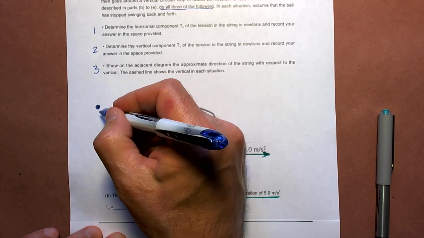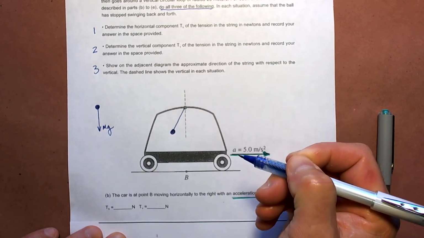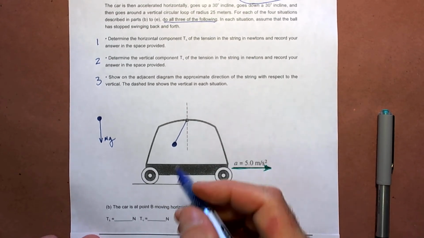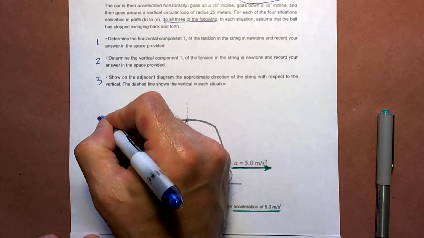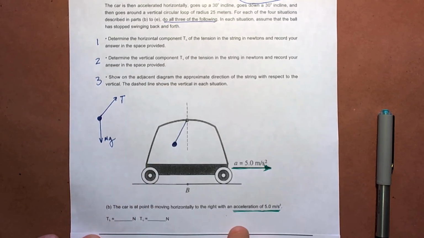So there's our ball. We know that the mg force acts down still, just like it did before, but now, as we can see, the tension is acting up at an angle. And that's because the car is accelerating. That's it for our free body diagram.